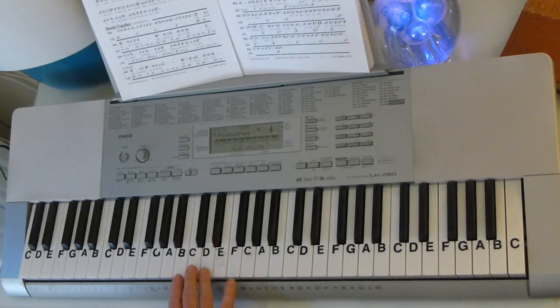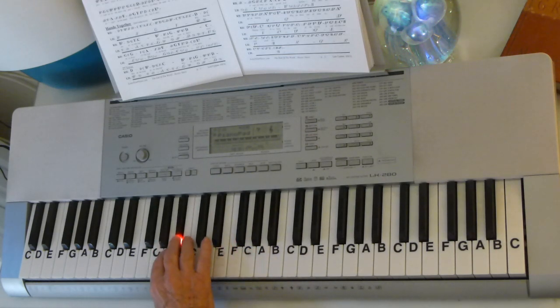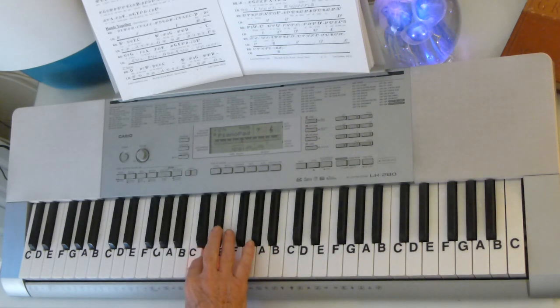It's D, D, C, B flat, D, G, F, C, B flat, A, G, B flat, E flat, D. C, G, F, G, F, G, A, F, D, F, D, G, F, E flat, D, C, D, E flat.